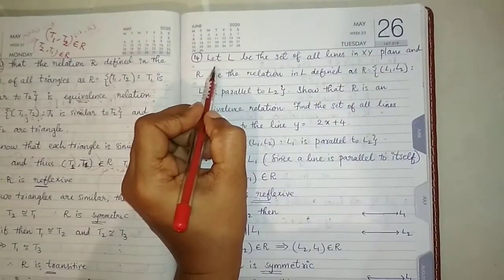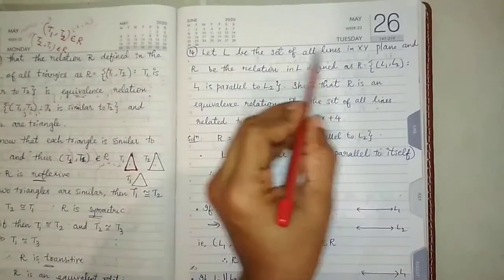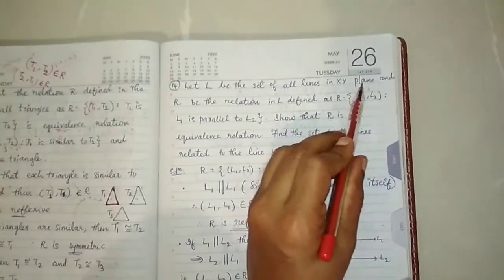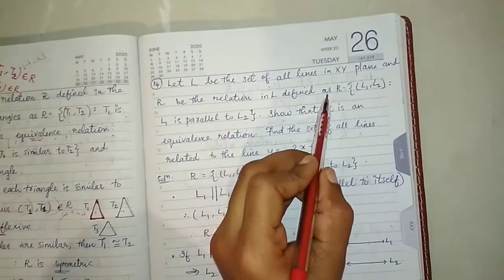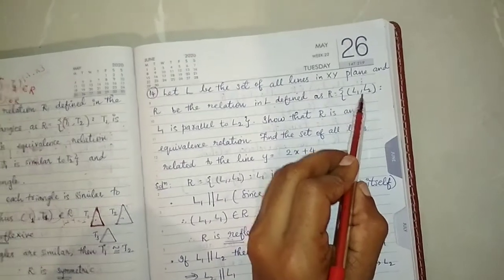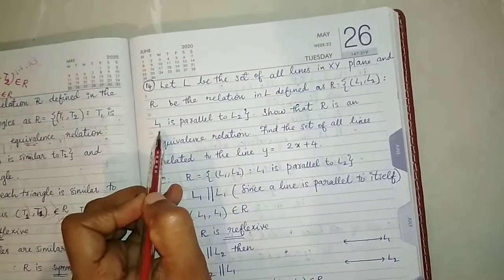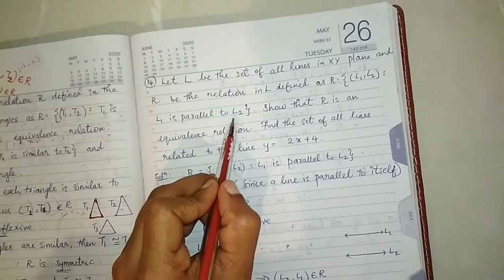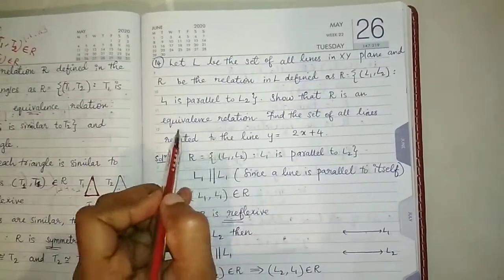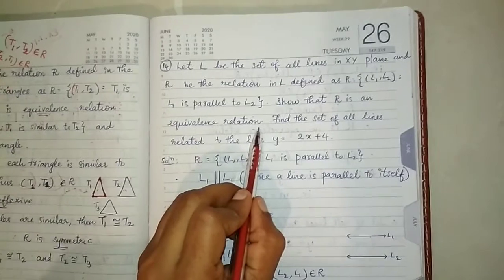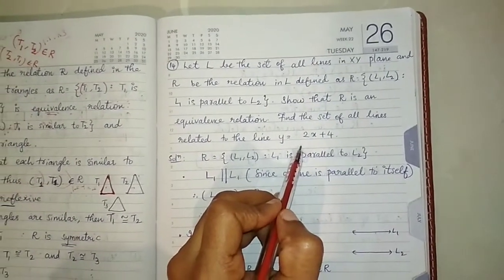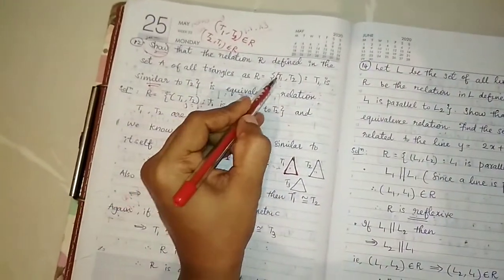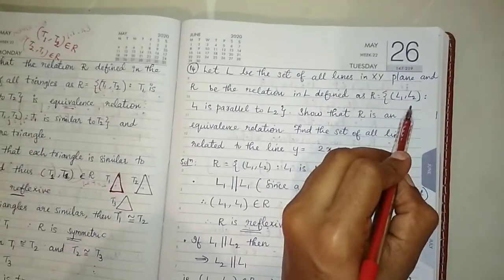Next question. Let L be the set of all lines in the xy plane and R be the relation in L defined as R equal to the set of all (L1, L2) such that L1 is parallel to L2. Show that R is an equivalence relation. First, let us solve this part here. After that, I'll tell about the other part of the question. As you had T1 and T2 as triangles, similarly here you have L1 and L2 as lines.